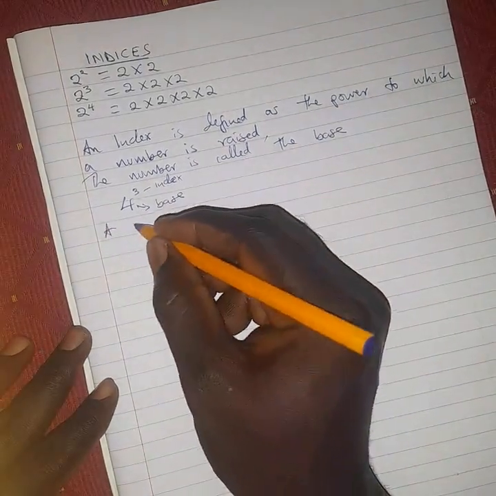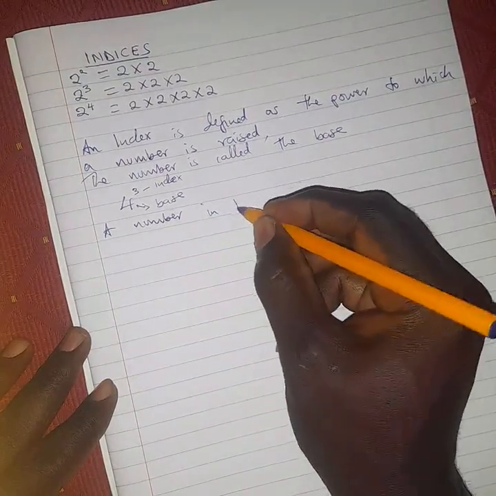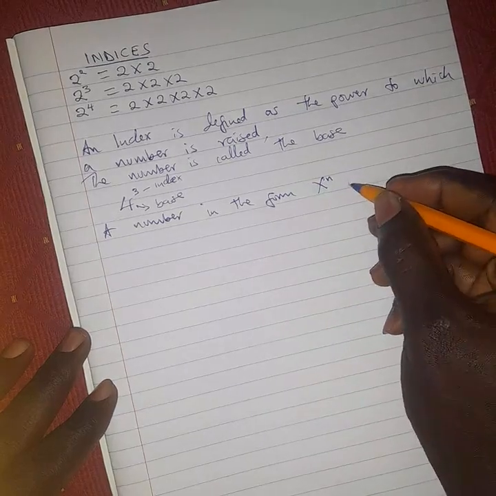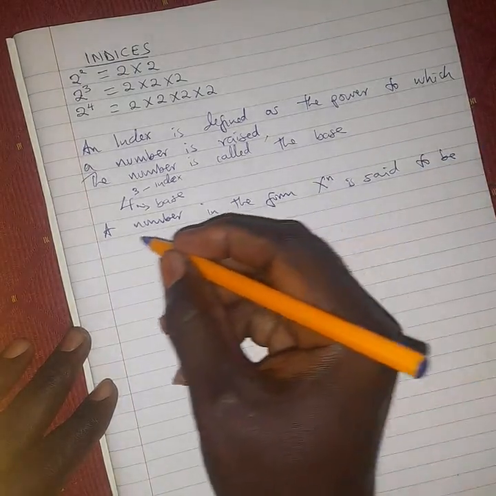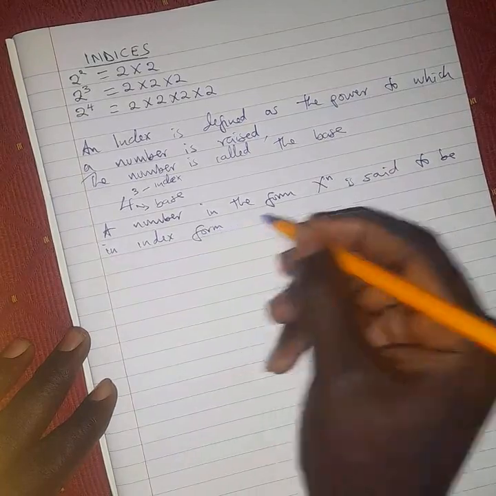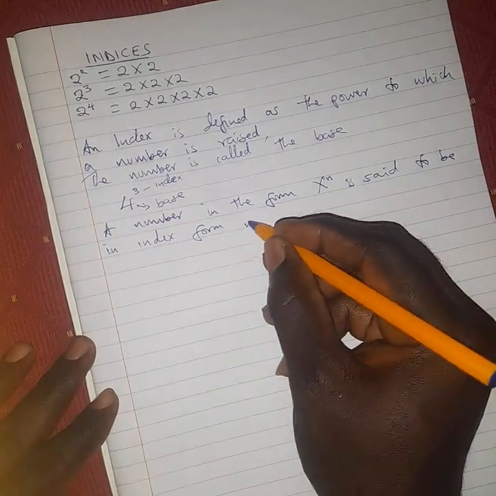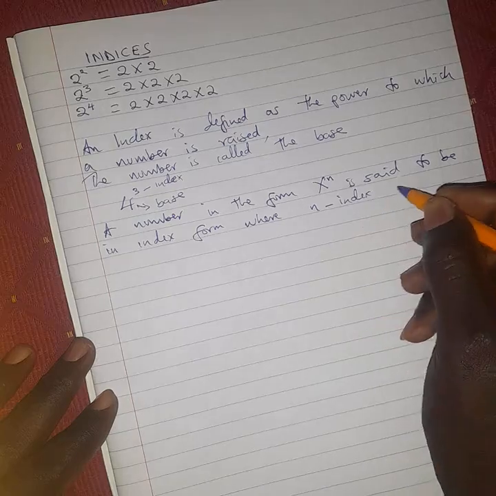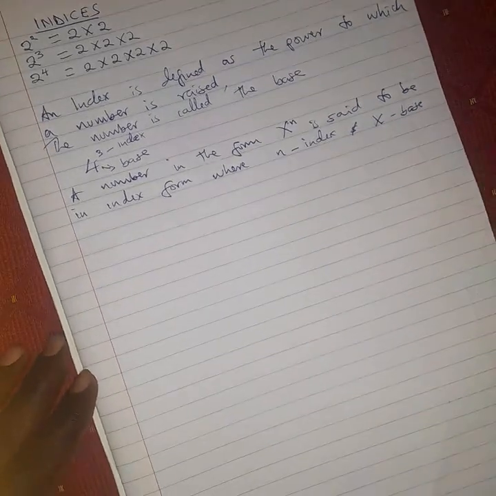So in simple terms, we can say a number in the form x raised to power n is said to be in index form, where n is the index and x is the base.